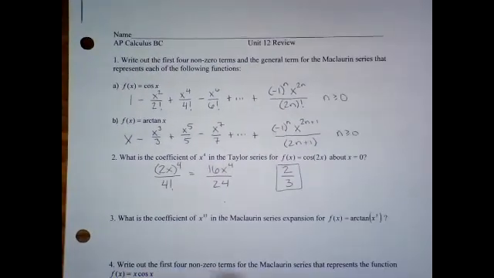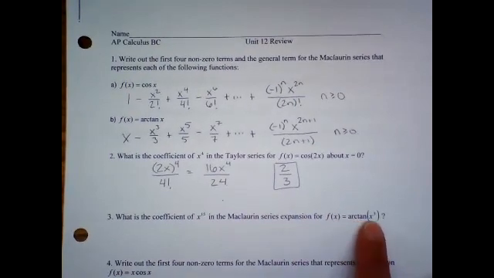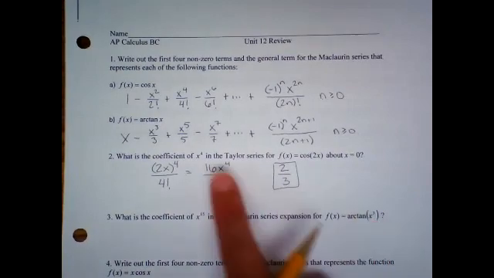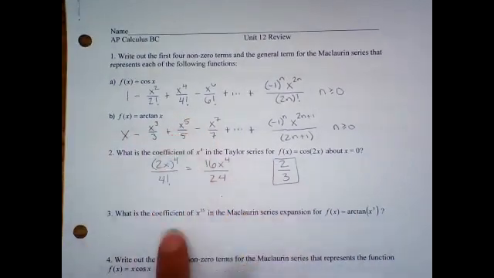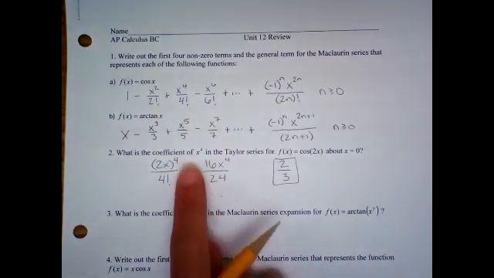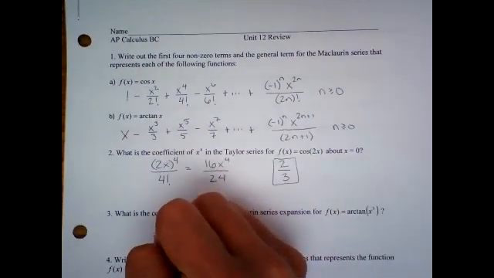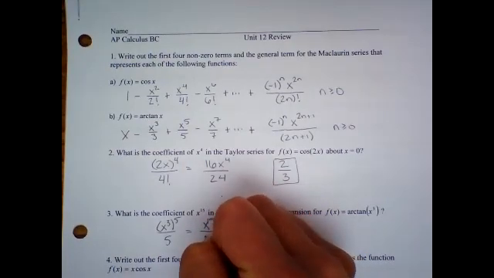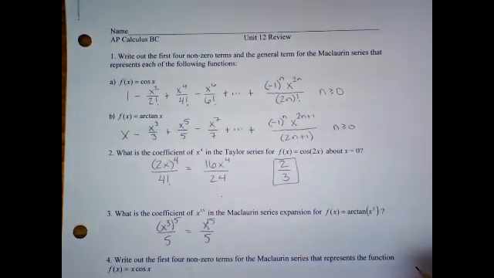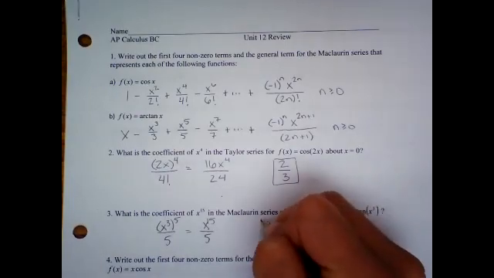And number 3 is the same thing. What is the coefficient for x to the 15th for arctangent of x cubed? So if we want the power to be to the 15th, we're going to take this x cubed and plug it into this term right here. Again, you don't need to do all of them. You just need to pick out the one that you're looking for. So it'd be x cubed to the 5th over 5, and that would be x to the 15th over 5. And again, I'm just looking for the coefficient, and so it would just be 1/5.